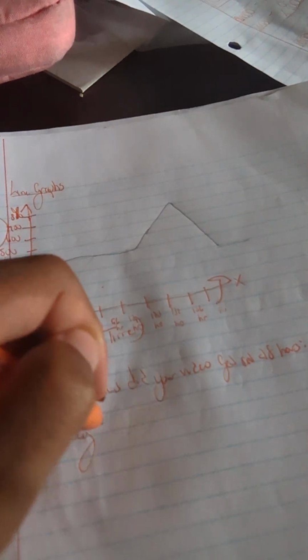So what can we determine from the graph? We could say the first 2 days there was a spike in views. That means the video was very popular for the first 2 days. And then between day 3 and day 7, more or less, what happened? There was no change in views between day 3 and day 7.